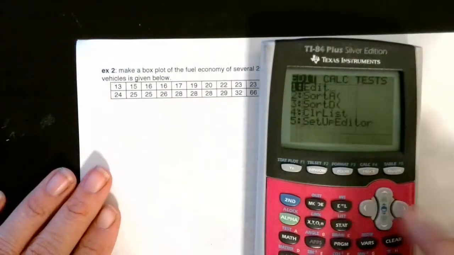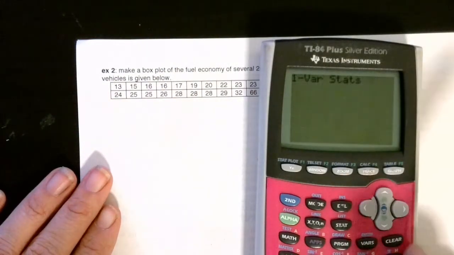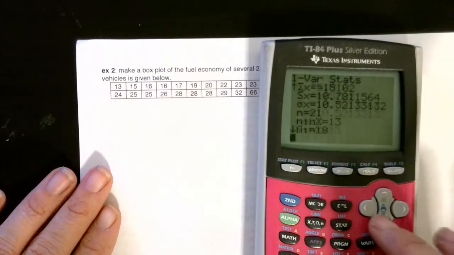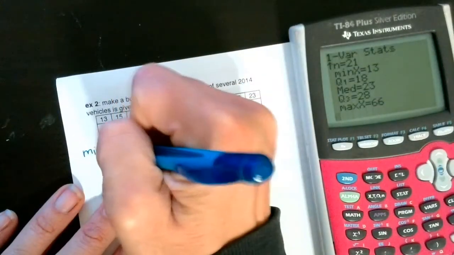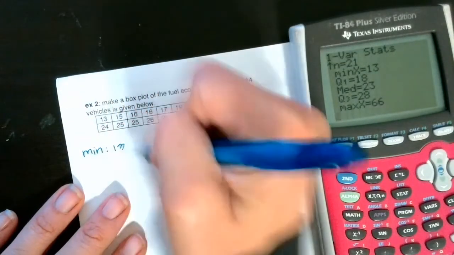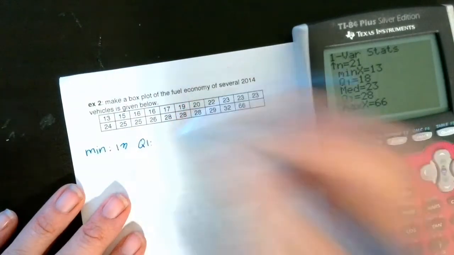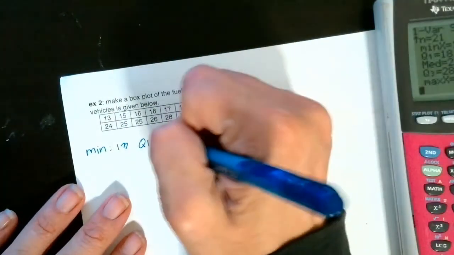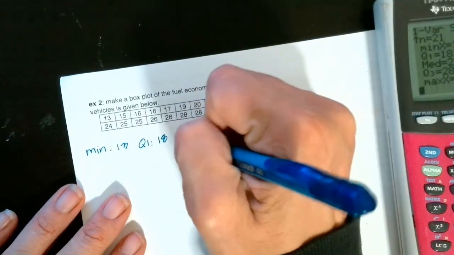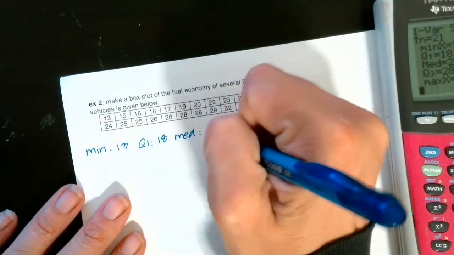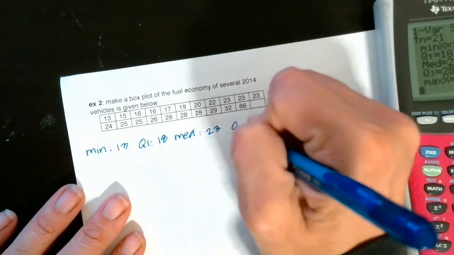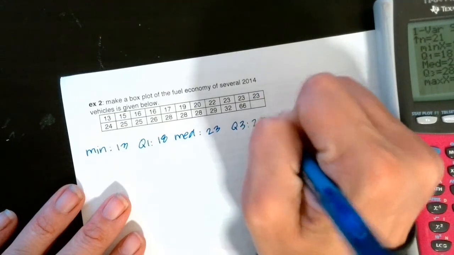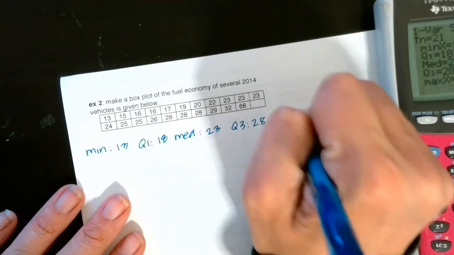All right, stat, calc, one variable statistics, default is L1. So my 5-number summary is going to be: minimum is 13, Q1 is 18, median is 23, Q3 is 28, and the max is 66.